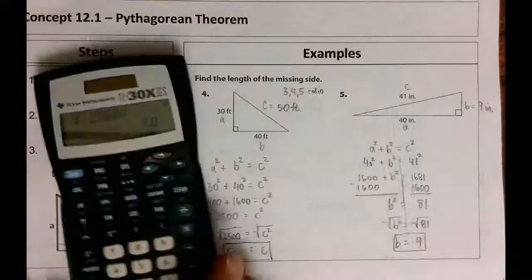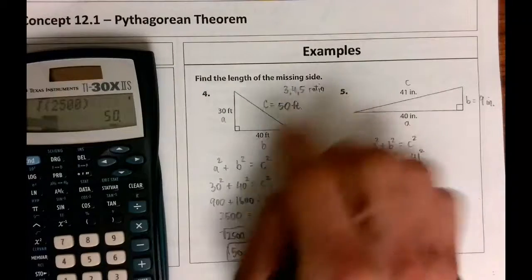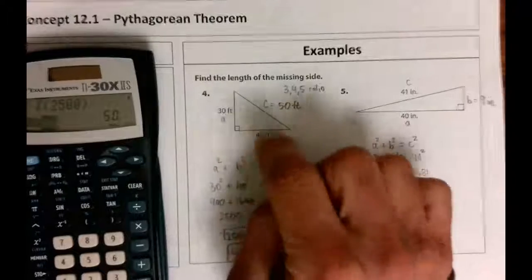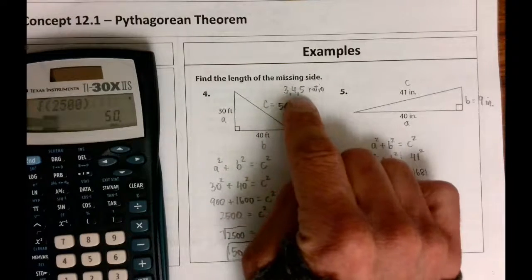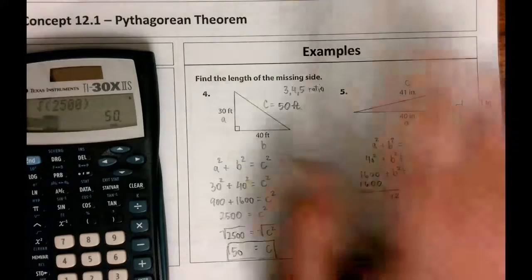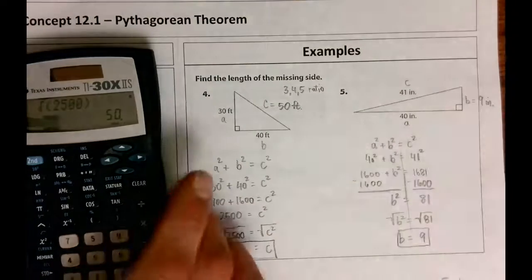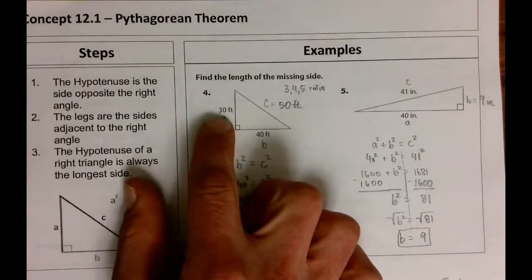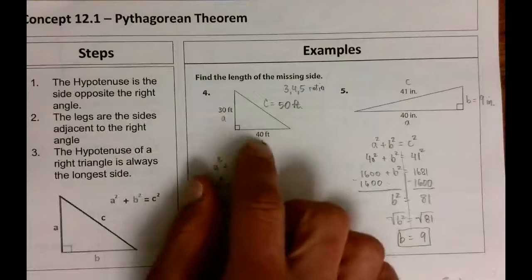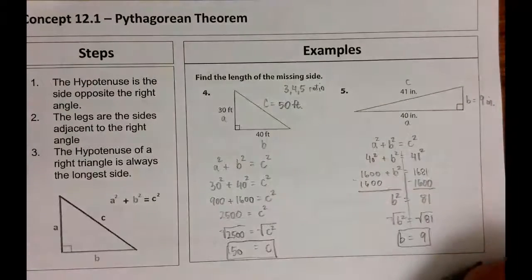So I wrote 3, 4, 5 ratio up here because any triangle that has a ratio of 3 to 4 to 5 for sides A, B, and C is a right triangle. We're going to learn about that later. That's the inverse of the Pythagorean theorem. But right now, I put that in there because 3 times 10 is 30, 4 times 10 is 40, and 5 times 10 is 50. Pretty easy to see right there.